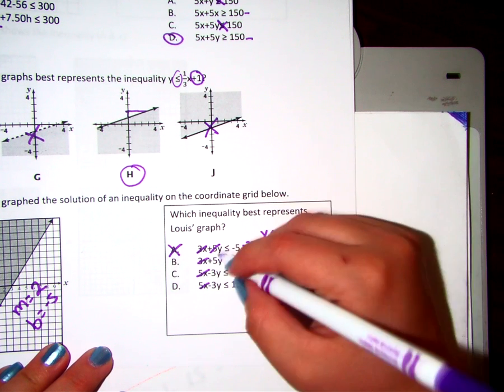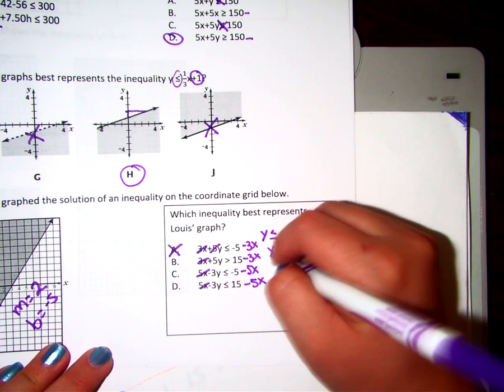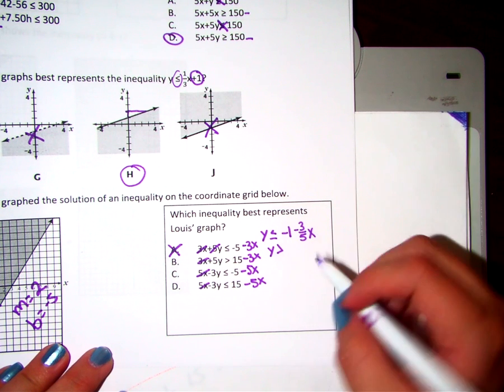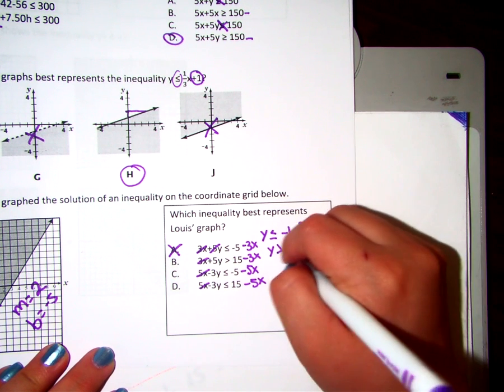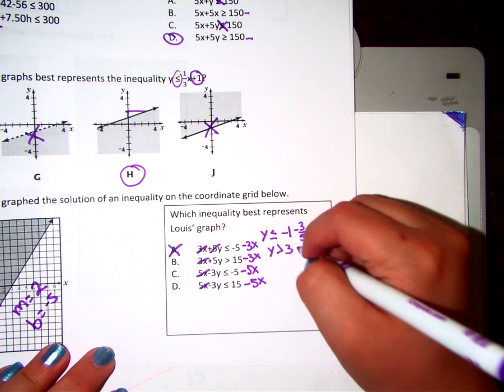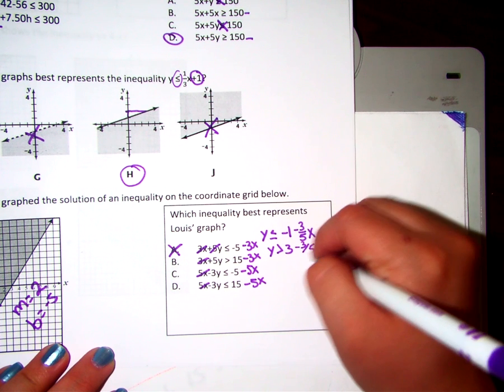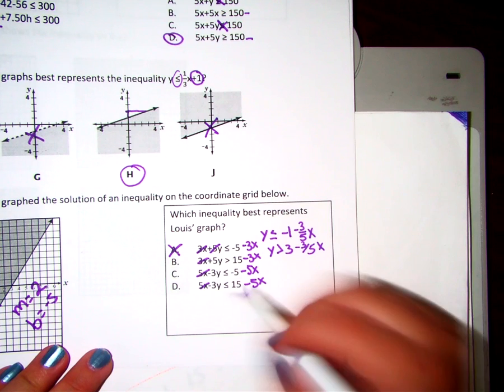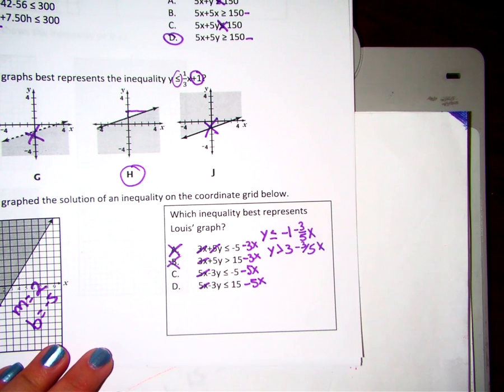For B, divide everything by 5. We have y is greater than. 5 goes into 15 3 times. And 5 goes into negative 3, negative 3 over 5. Again, that's not our slope and that's not our y-intercept. So it's not B.